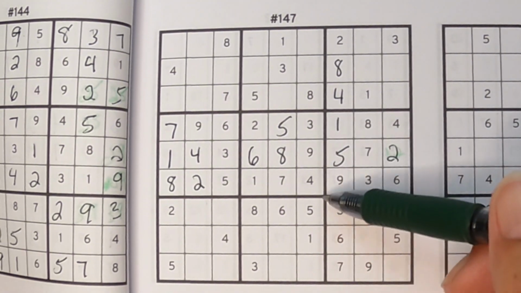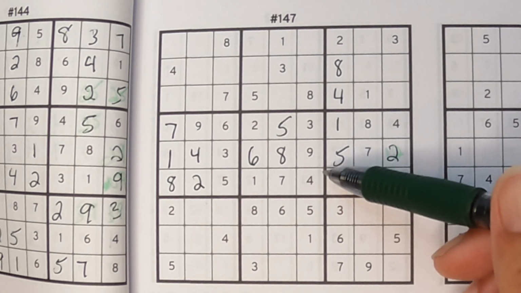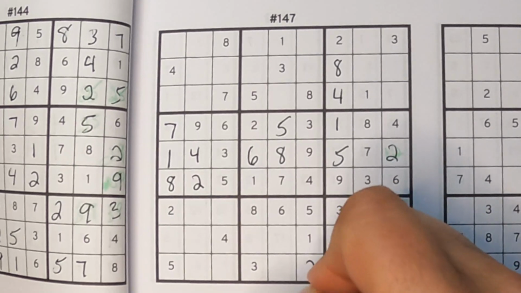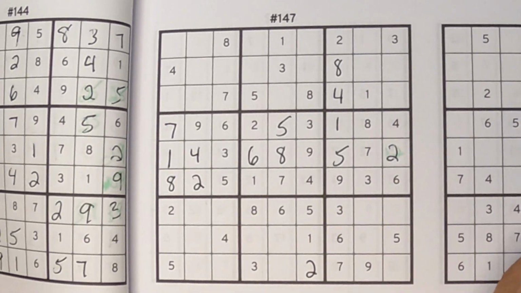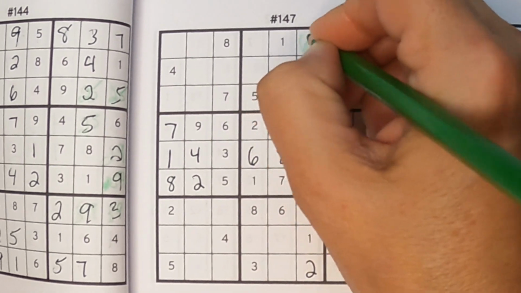For this column, we're missing 2, 6, and 7. We've got a 6 here and a 7 here, so this is our 2. I don't see any other help. So 6, 7.